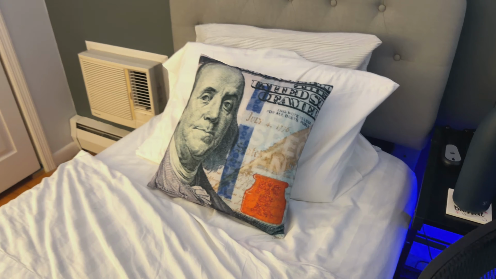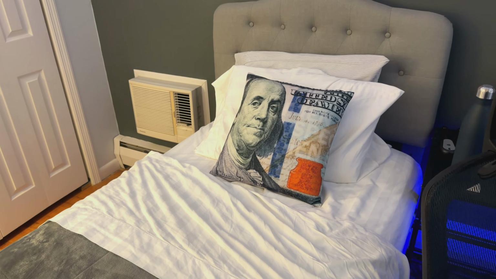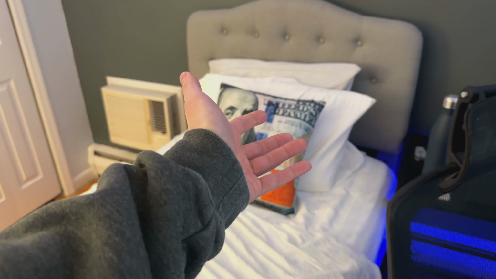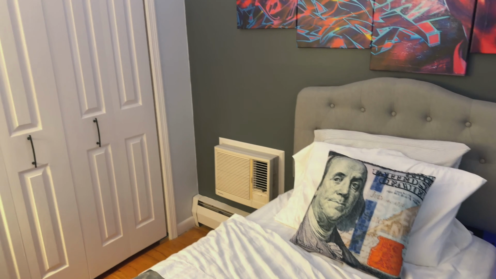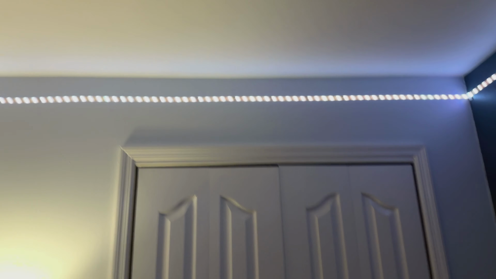I got this pillow. I know you can call it cringy all you want. I'm not gonna lie, it might be a little cringy, but I like it personally, and I was manifesting money. Speaking of me manifesting money, let's see if I can turn my camera so you guys can see this. Oh no, it doesn't want to turn up.